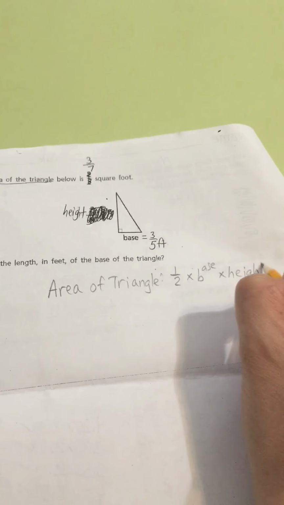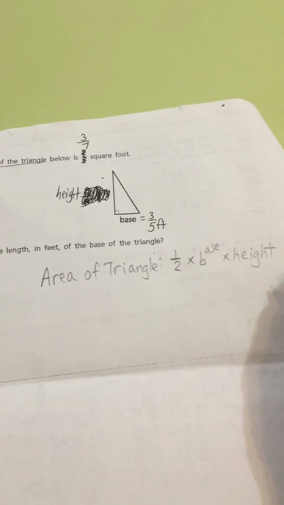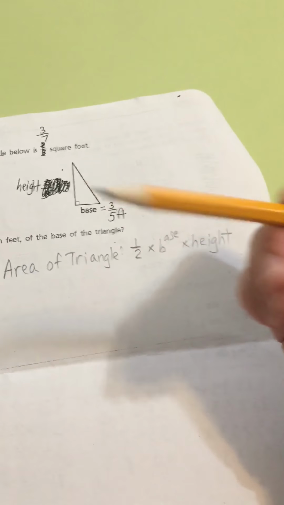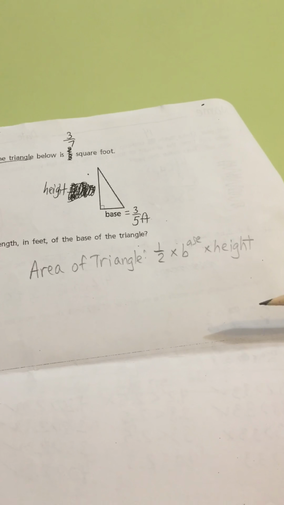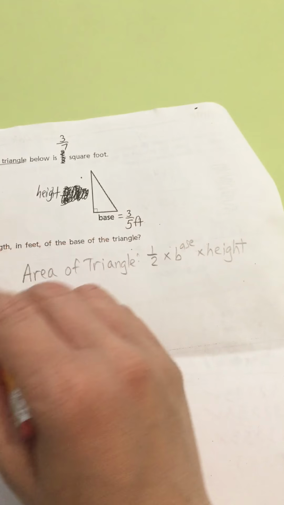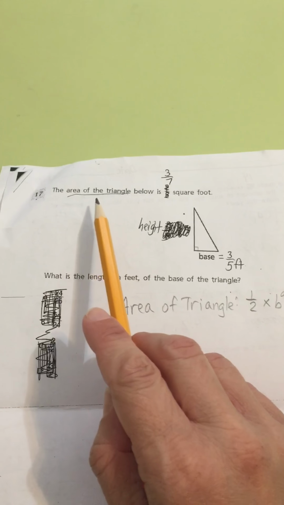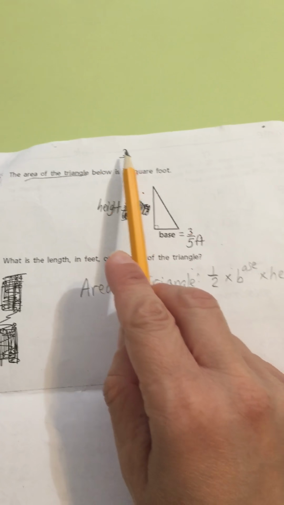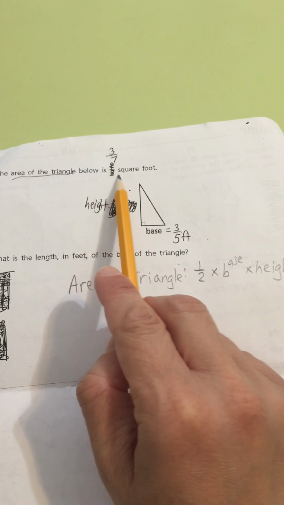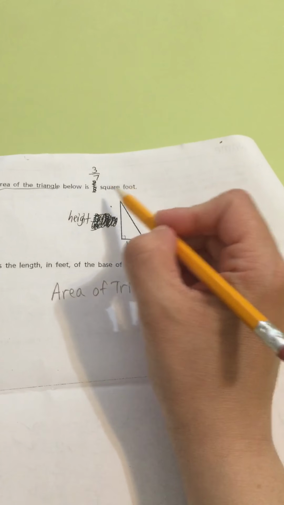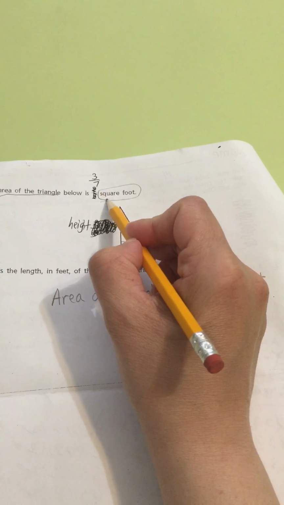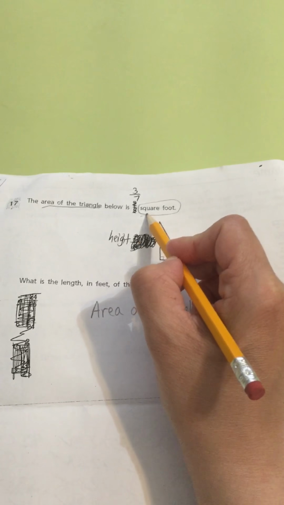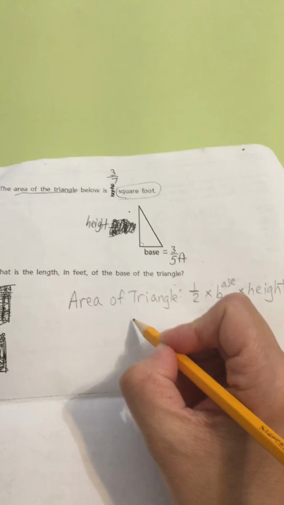Once we write our formulas, this becomes a substitution question where whatever values we know, we plug in and then we solve it algebraically. They're telling you in this question that the area of the triangle is 3/7 of a square foot. The foot is already squared. That also backs up the fact that it's the answer to an area question. So the area we know already.